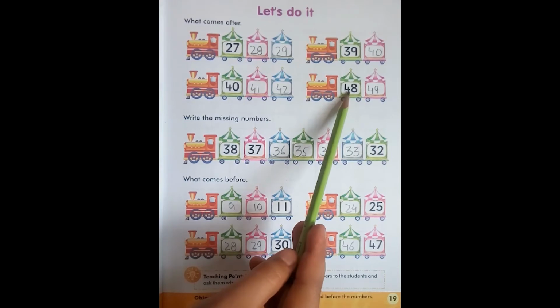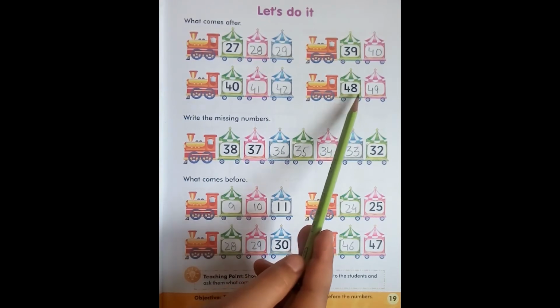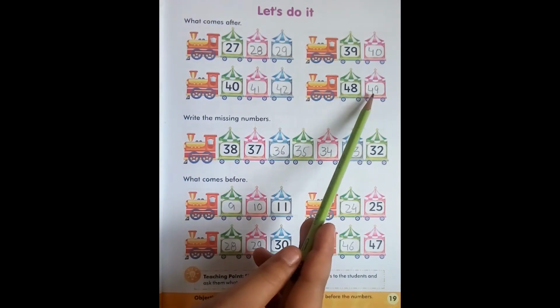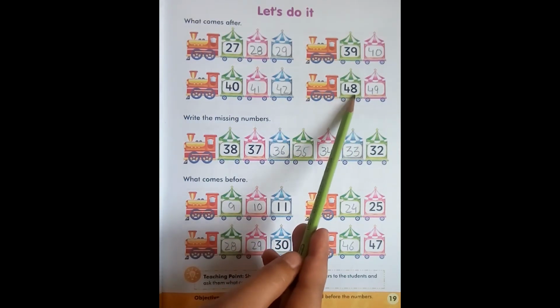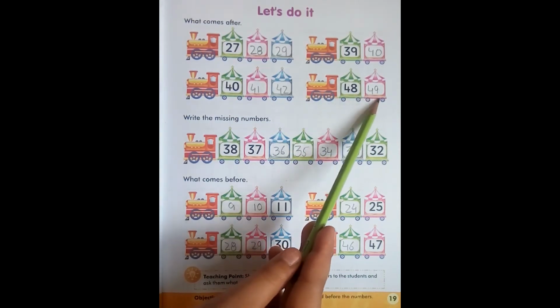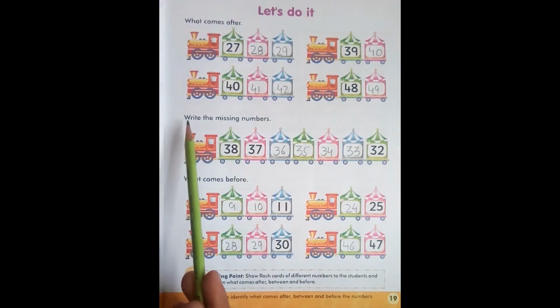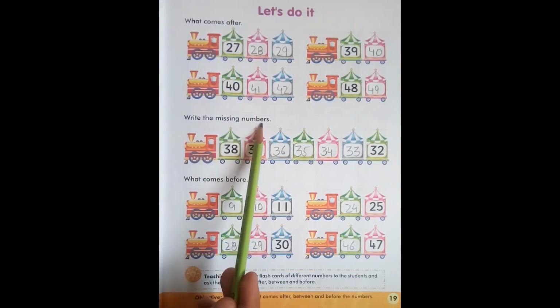48. 48. Which number is missing? 49. 48, 49. Look, write the missing numbers.